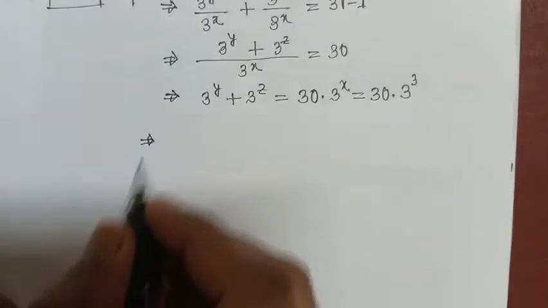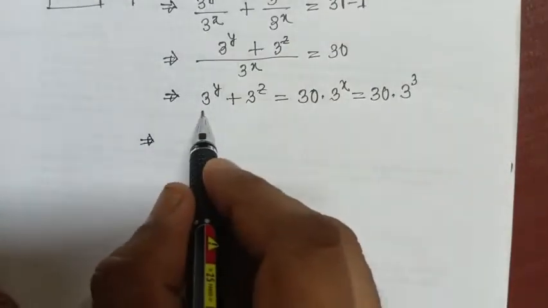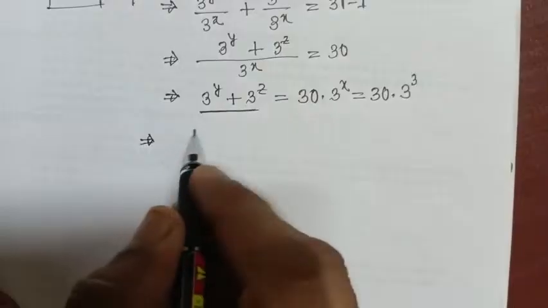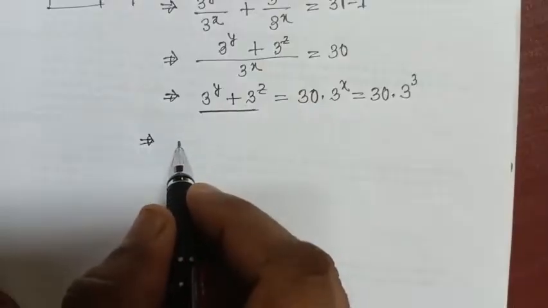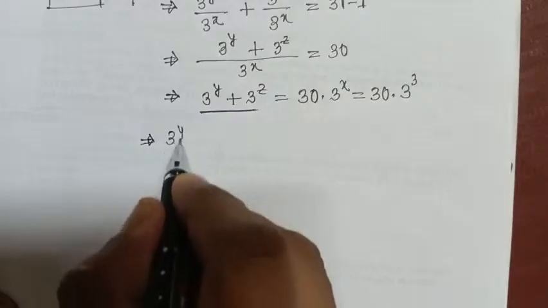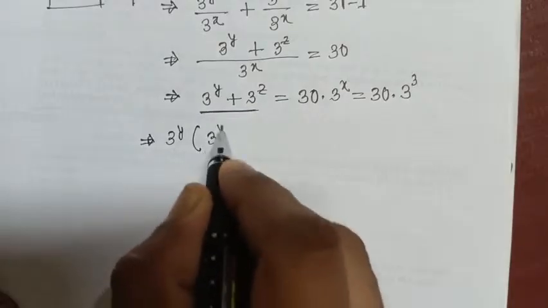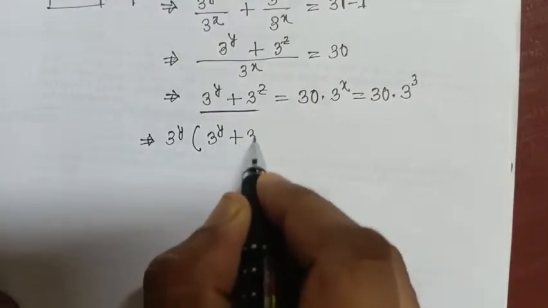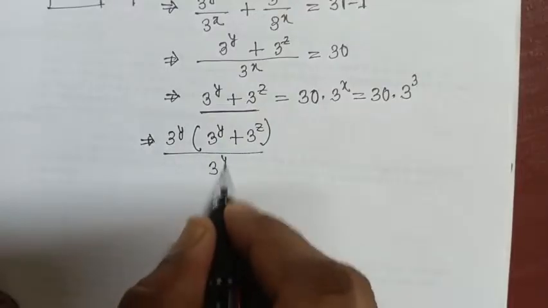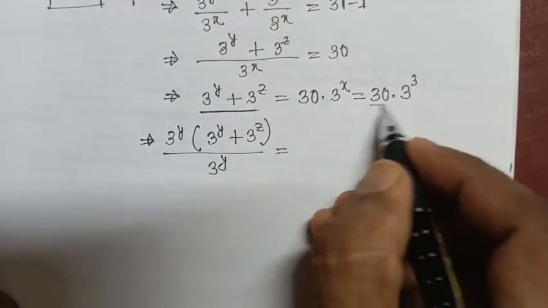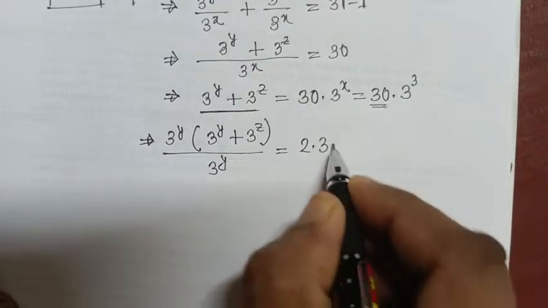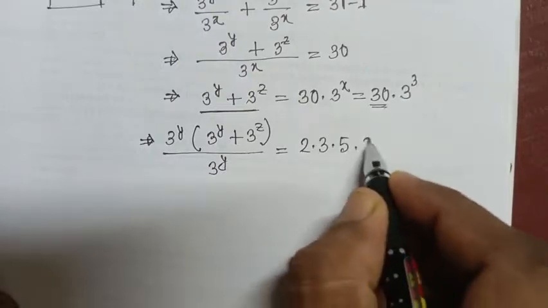Now again we multiply the left hand side by e to the power y, and as well divide by e to the power y, we get e to the power y into e to the power y plus e to the power z by e to the power y, actually can be expressed as 2 times 3 times 5 e to the power 3.